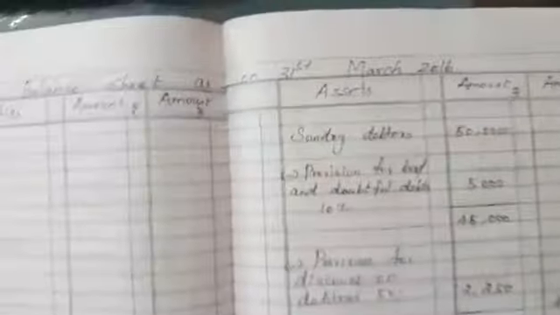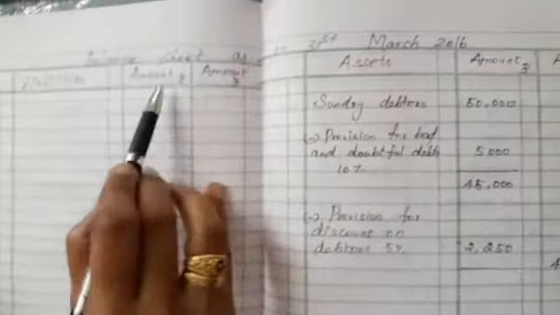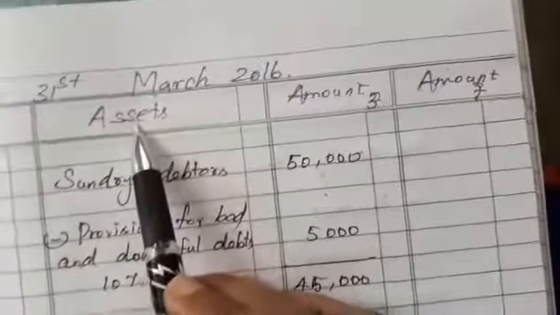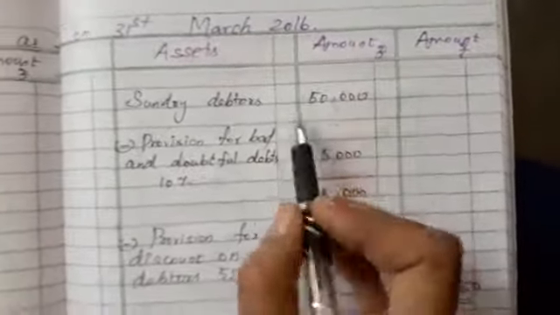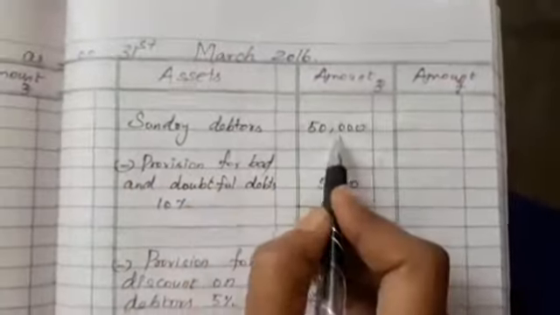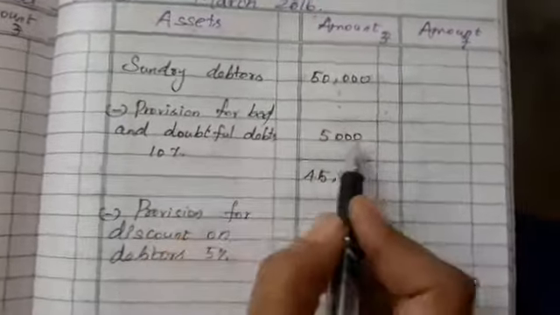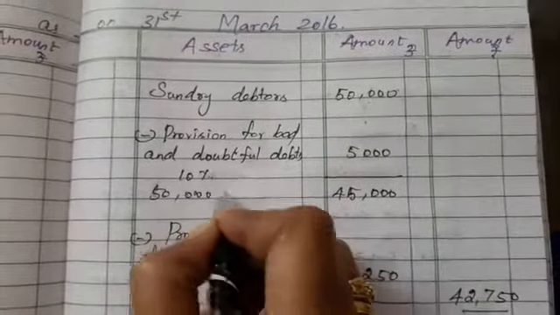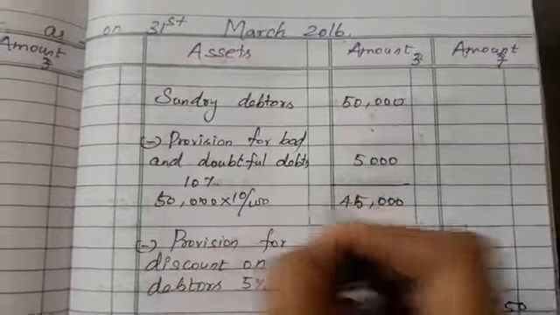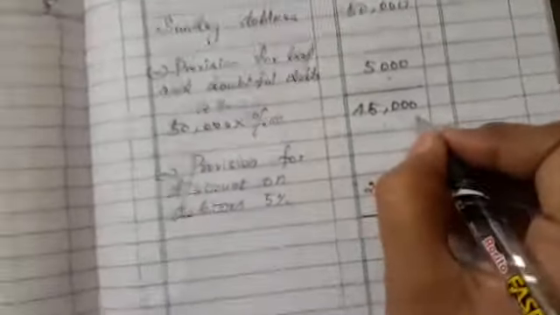In the sum we have a date, isn't it? So balance sheet as on 31st March 2016. See here, liabilities and amount column in rupees, and asset side also, particulars and amount column in rupees. First we write sundry debtors 50,000. Provision for bad and doubtful debts at 10%, we calculate now. 50,000 into 10 by 100, how much? 5,000. Less. Finally we got 45,000.